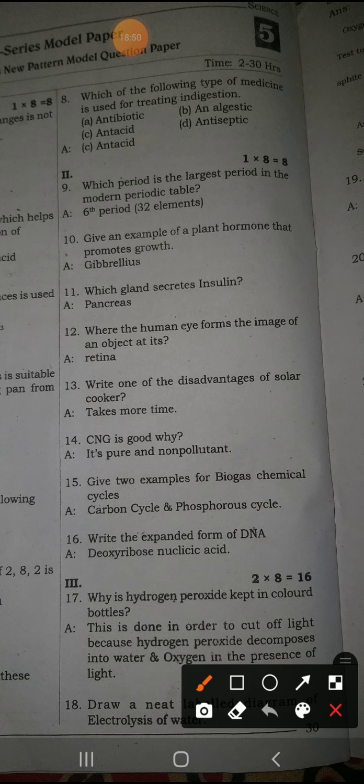Next, the last question, the 16th one, we are going to discuss: write the expanded form of DNA. Very simple. DNA is deoxyribonucleic acid. RNA is one more, that is DNA and RNA, right?